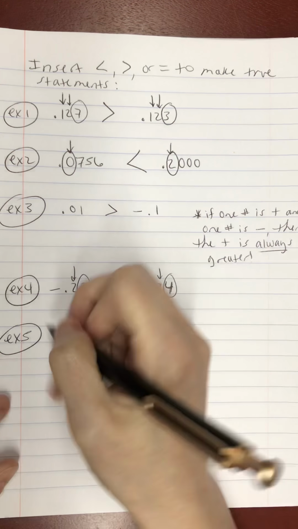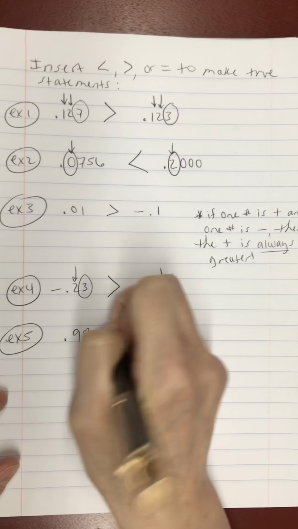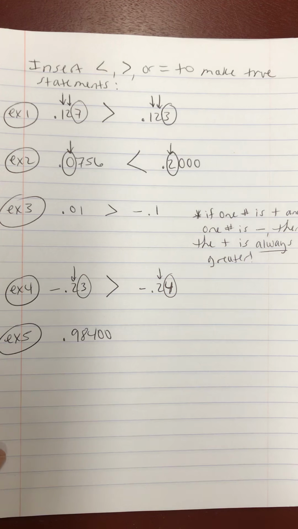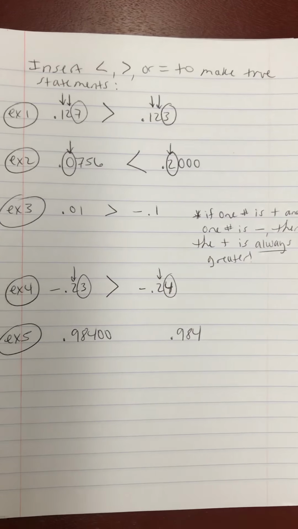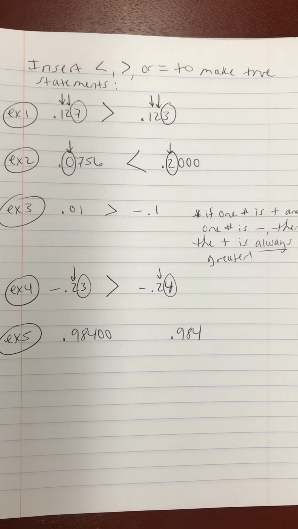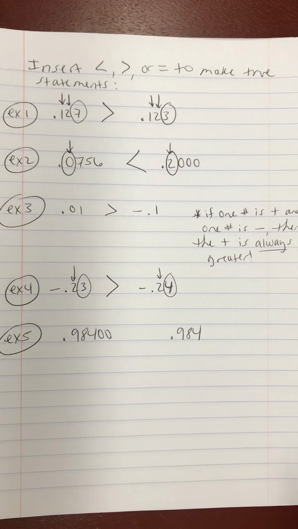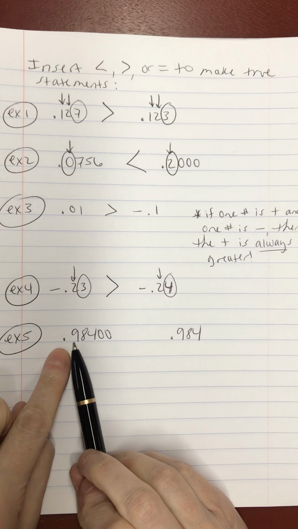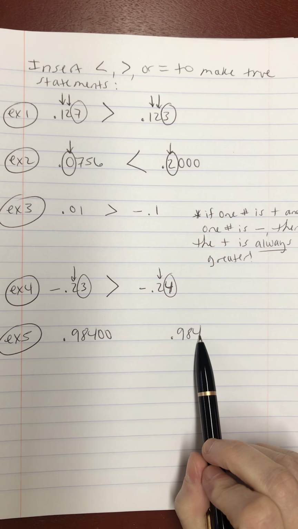All right, and then let's make this our last one of these type of problems. How about 0.98400 compared to 0.984? All right, this one has an element of trickiness to it for sure. If you look at these two numbers, they have an uneven number of decimal place values. So we want to even the playing field. Here we have 1, 2, 3, 4, 5, and this one has 1, 2, 3. That's it. We're missing 2.